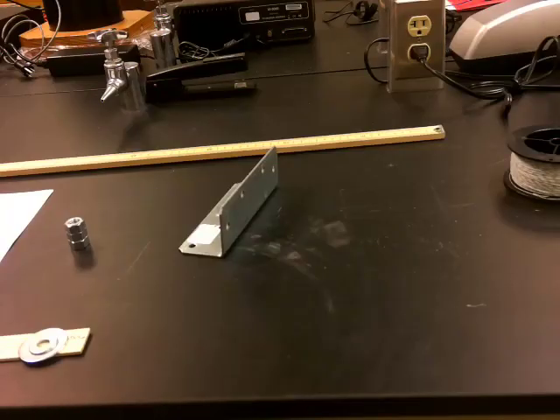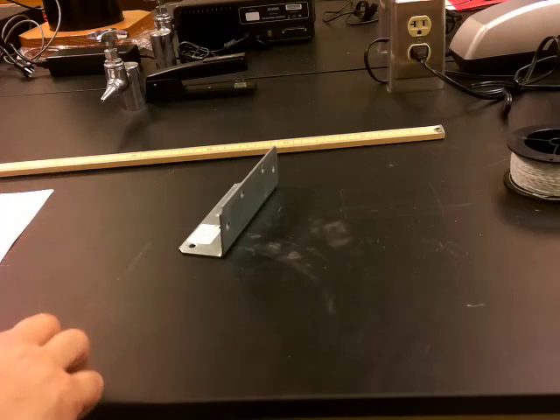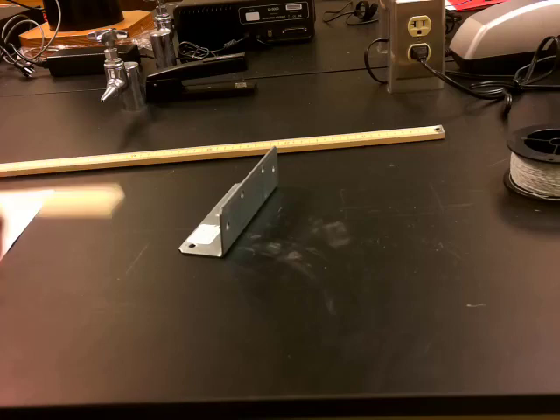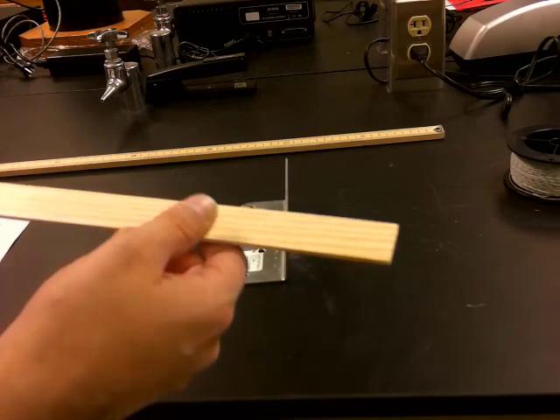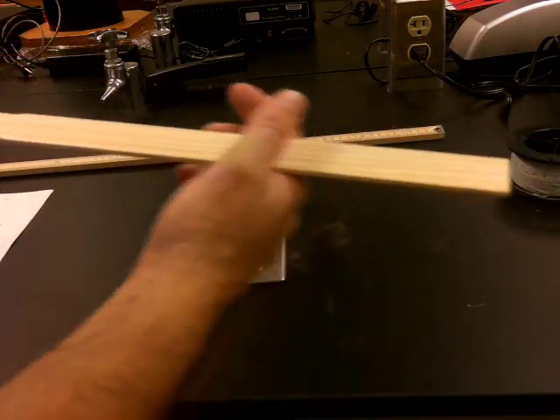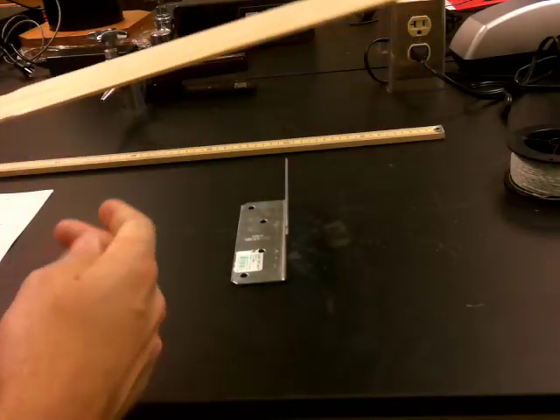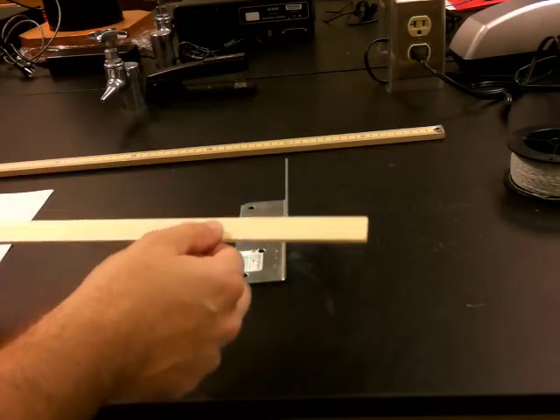Alright, now that you have all your equipment, it is time to walk through how to do the lab itself. So we set up our fulcrum. The first thing we have to do is determine where the center of gravity is for our lever arm, for our stick, in other words.